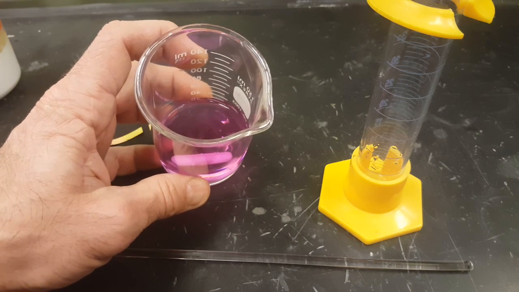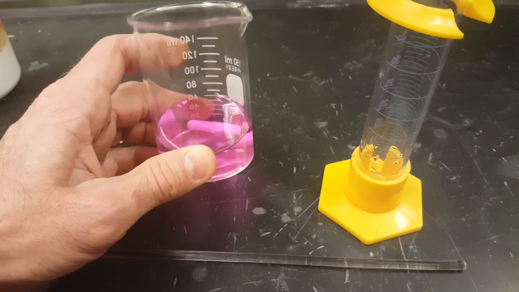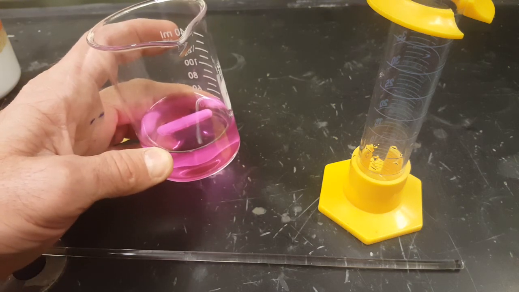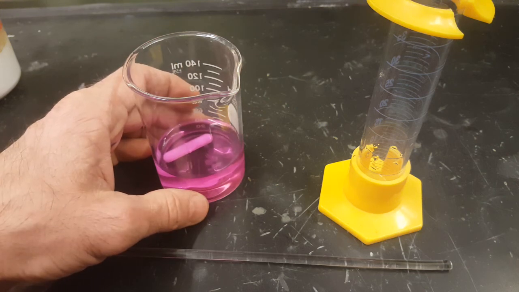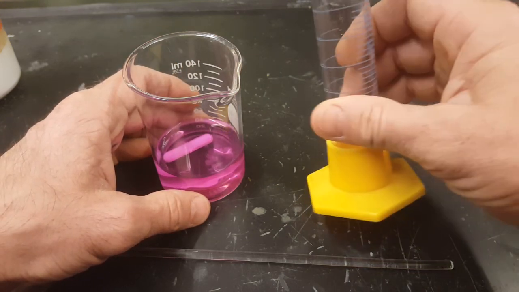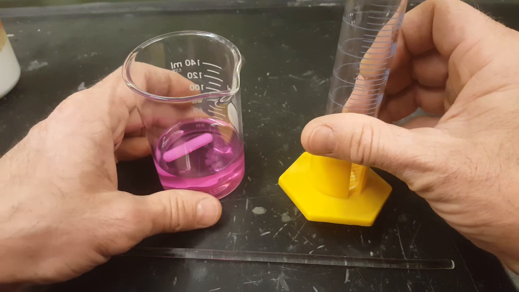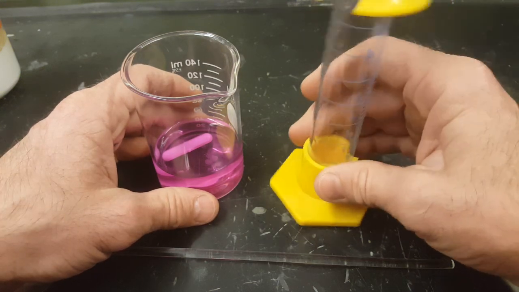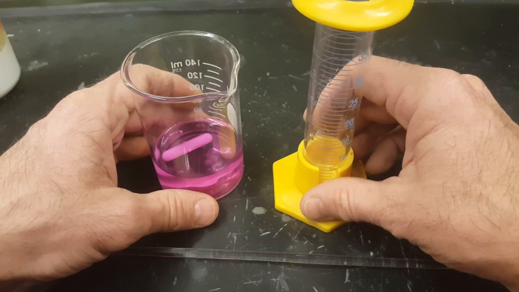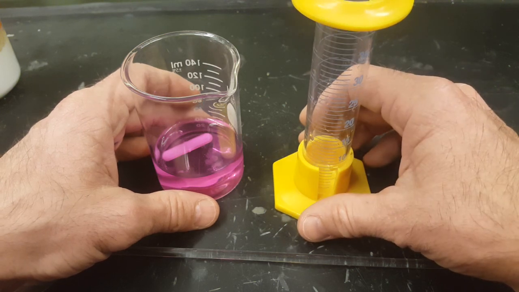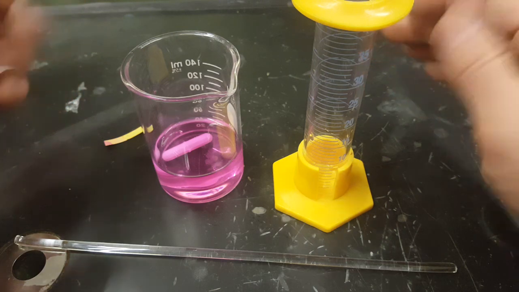Make sure that you rinse and dry your beaker and your flea so that it's perfectly clean for next period. Same with your graduated cylinder. Rinse it. You don't have to dry it. Just rinse it nicely with warm water in the sink and put it back at your station. All right. That's a titration. Good luck.